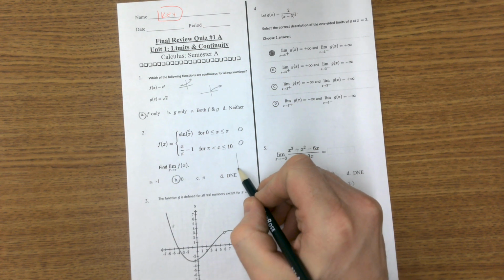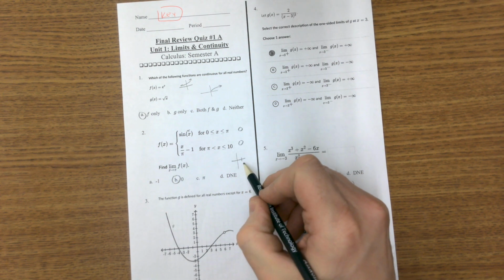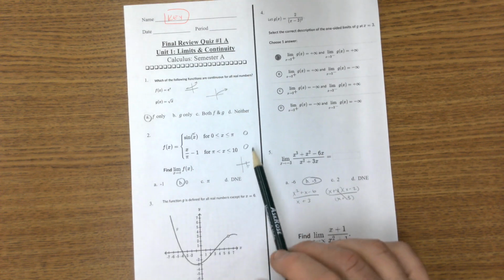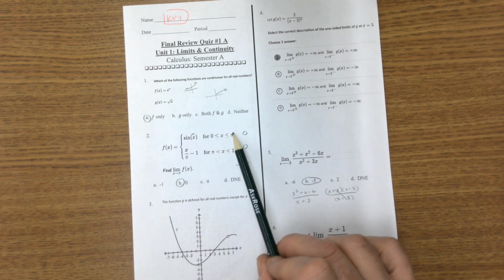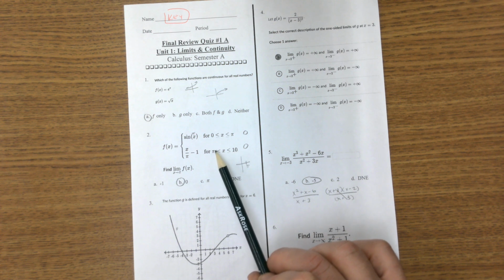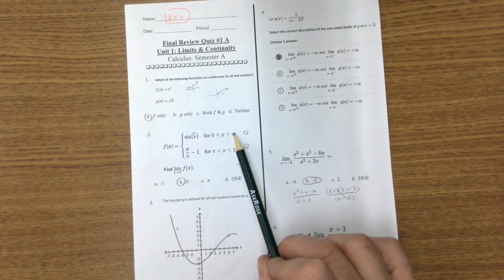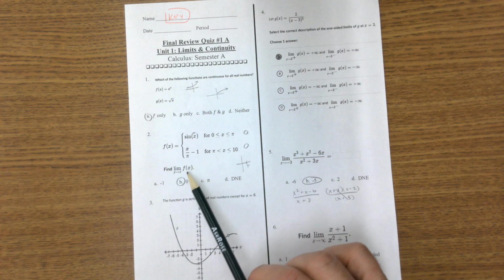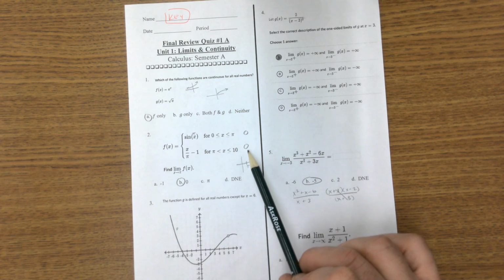Number 2, find the limit as x goes to pi. Well, what you need to do is think about this graphically and what's happening at the number pi. Well, that's on both sides. Over here is the left version. Here's the right side of pi. On the right side of pi, we use this. On the left side of pi, we use this. So plug in pi, and you will see they match. They both go to 0.